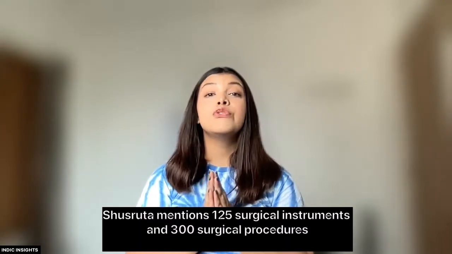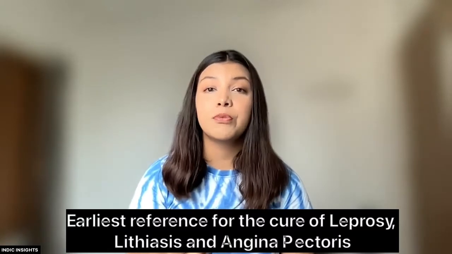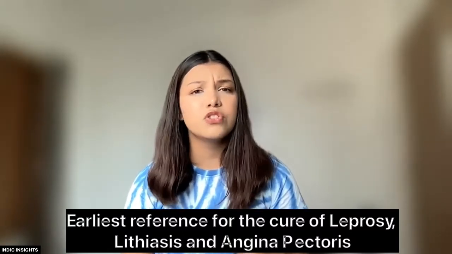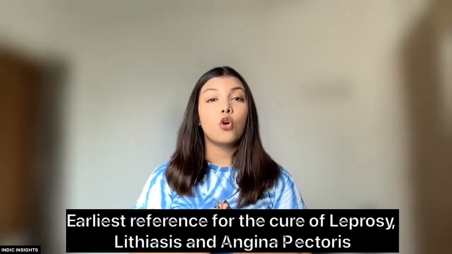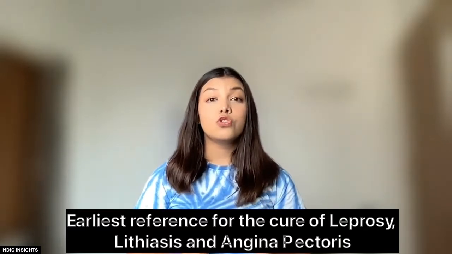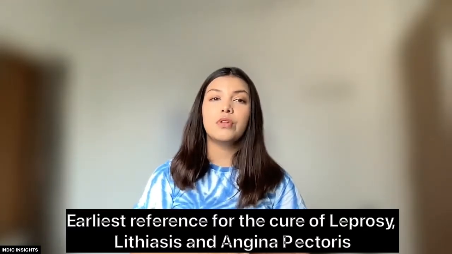Sushruta mentions 125 surgical instruments and 300 surgical procedures. Sushruta Samhita contains the earliest references for the cure of leprosy, lithiasis or the formation of stones, and angina pectoris, which is a heart disease caused due to insufficient flow of blood to the heart. Sushruta also talks about dead bodies being used to study and understand the human anatomy.